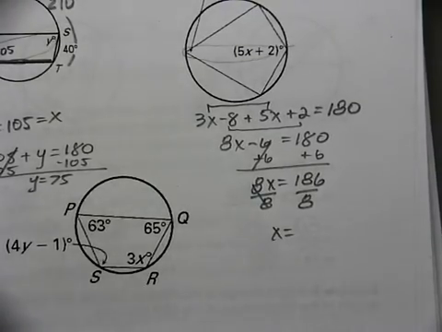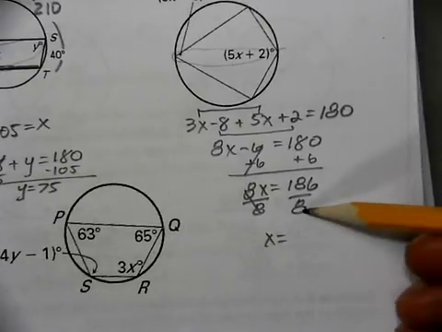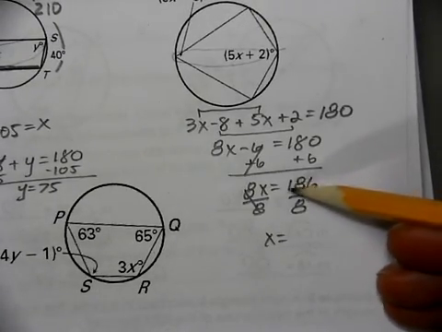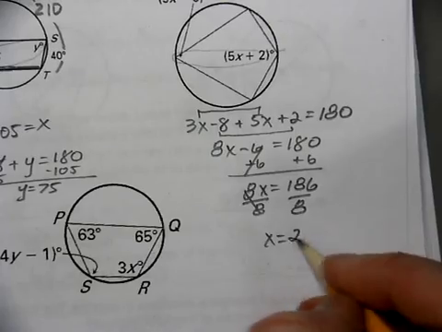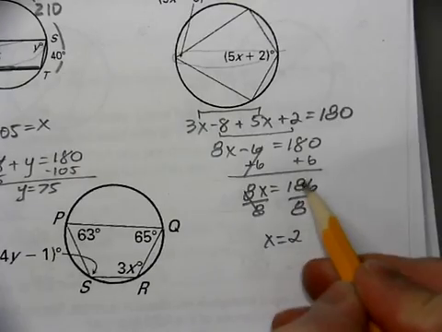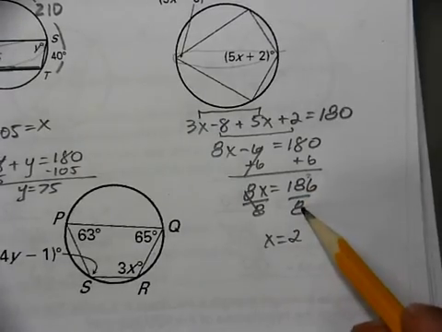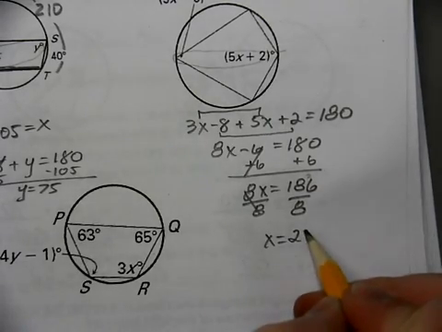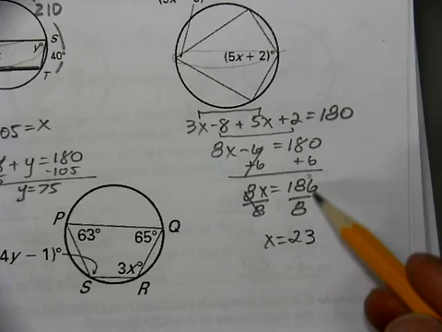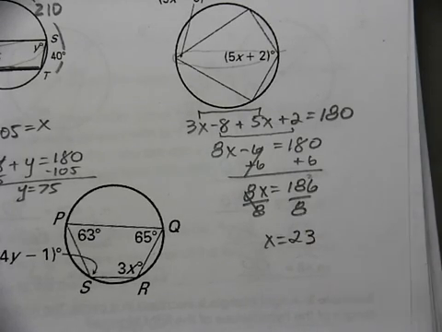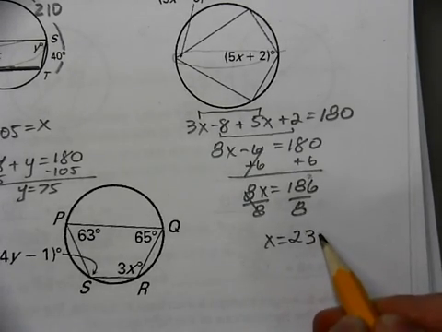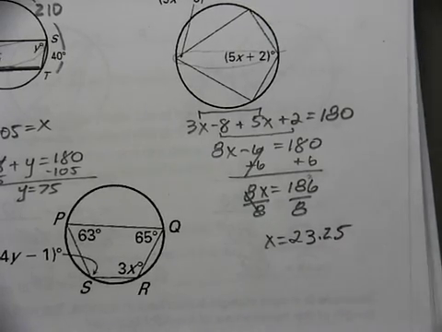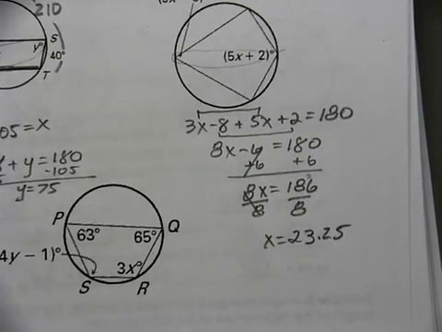Now here's a trick on how you can divide this out. 8 goes into 16 2 times. That would leave us 2 more to get up to 18. 8 goes into 26 3 times, which is 24, which is 2 left over, 2/8. Well, 2/8 is the same as 1/4. 1/4 could be written as 0.25. So you don't have to have a calculator, though I'm sure that would help you out.